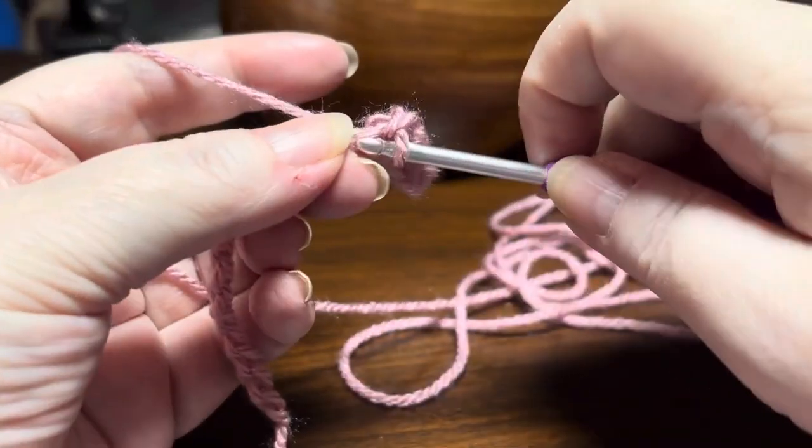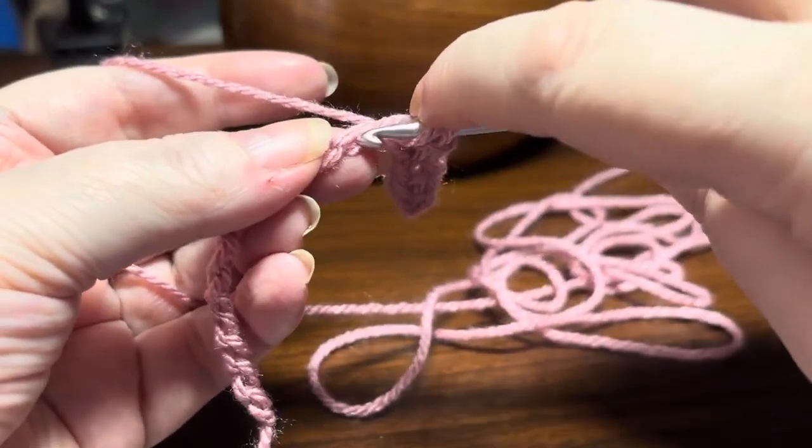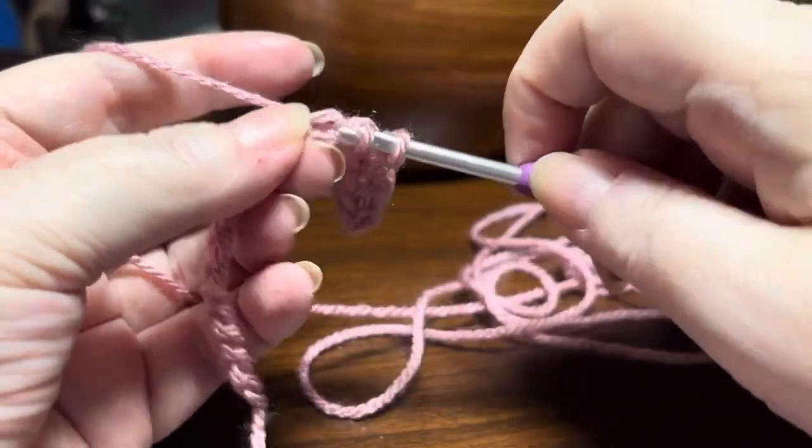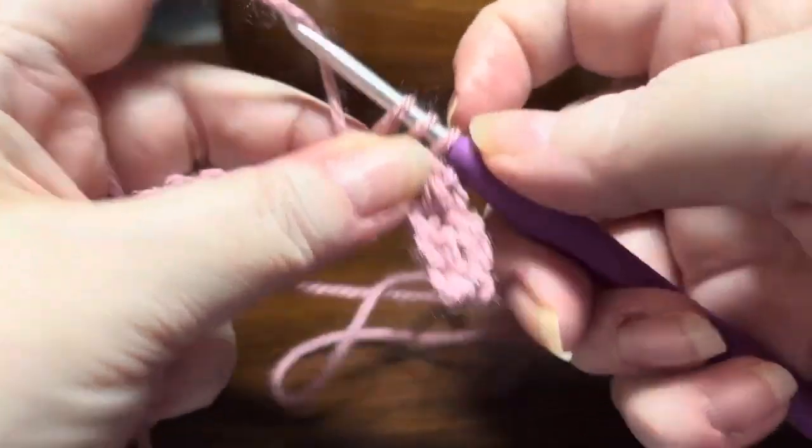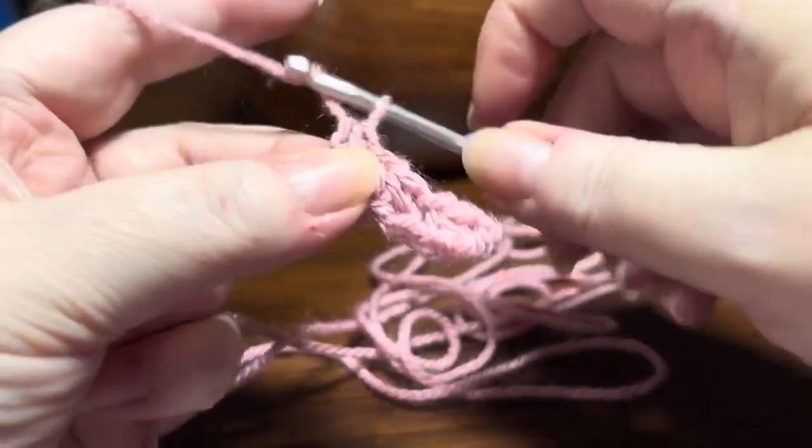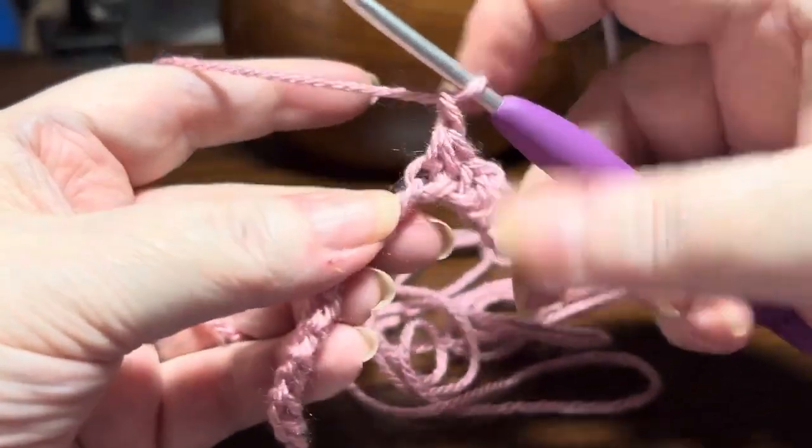So loop up, pull through all 3, chain 1.